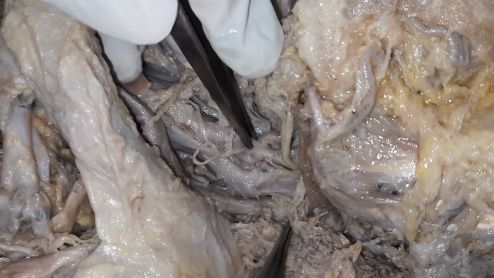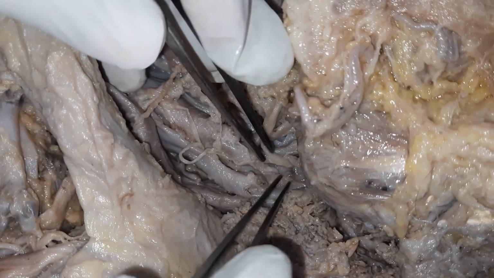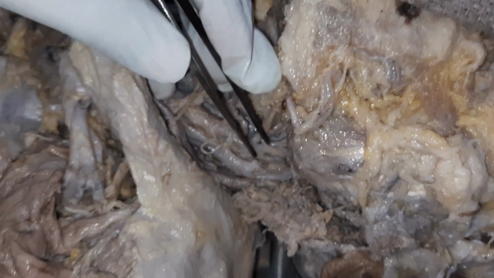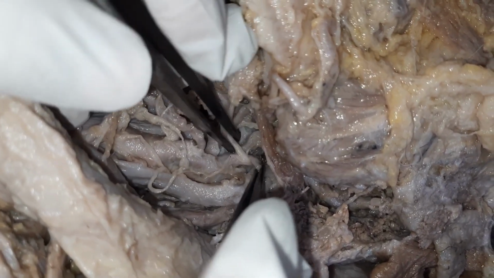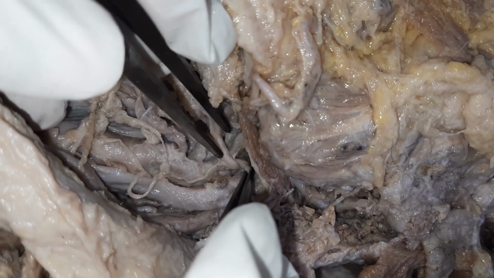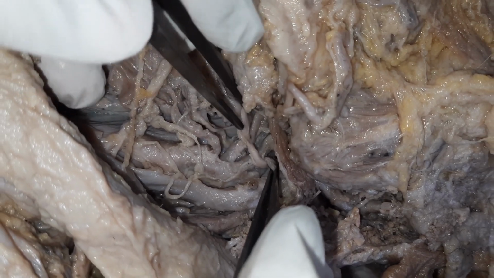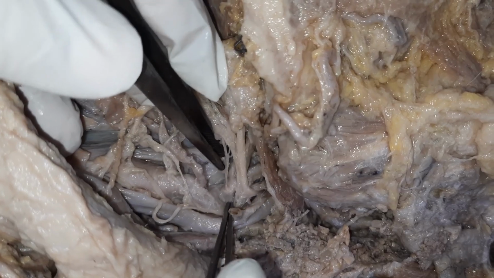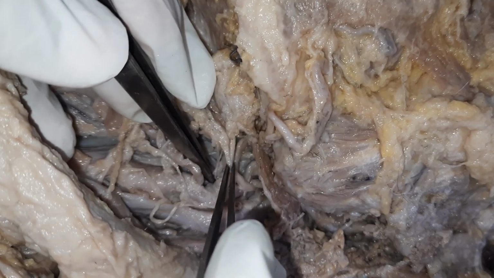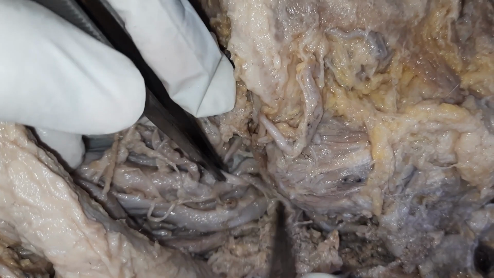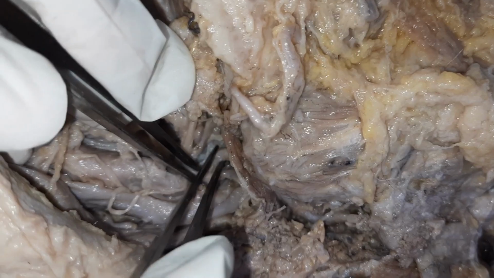Later, as you move upwards, we can see an artery which is arising from external carotid artery. This is occipital artery. You can see occipital artery is hooked by this nerve, that is hypoglossal nerve. Also the lingual artery is hooked by this nerve, that is hypoglossal nerve. So this is occipital artery and this is external carotid artery.